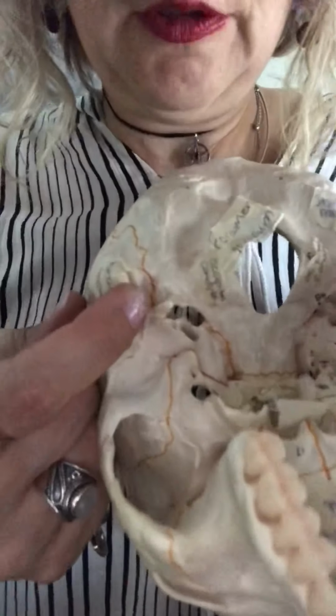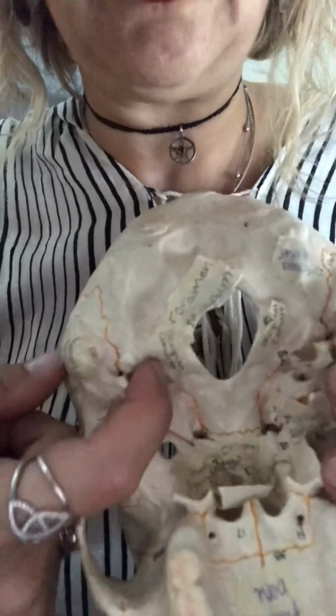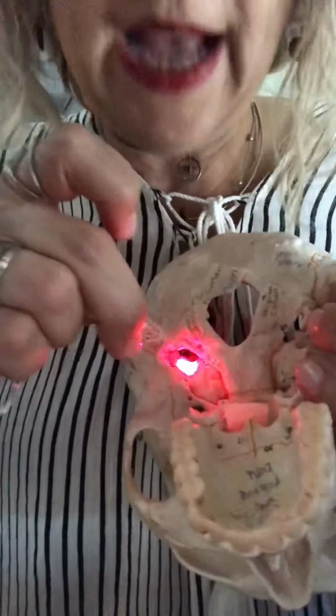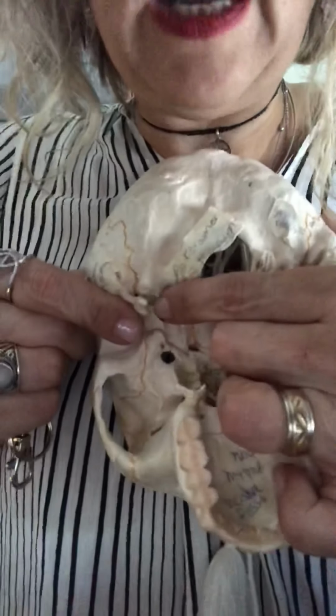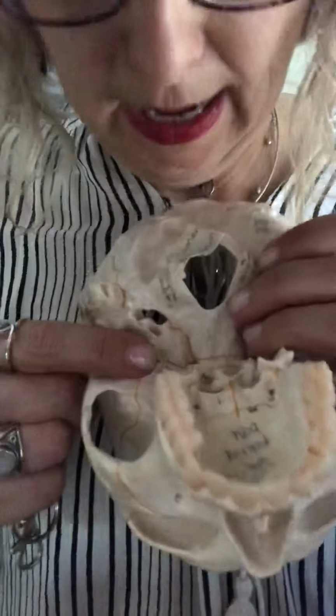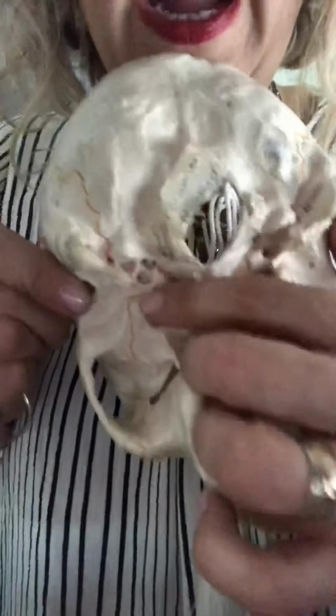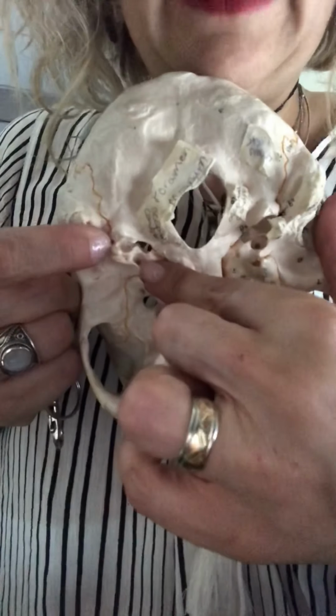Now, if you look at it, just anterior and medial is a really large section. That is a very large foramen. It almost looks oval shaped, almost like it has two holes. That's the jugular foramen. And then just anterior to that is the carotid canal. So these three hang out together.